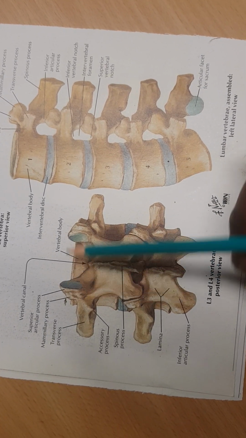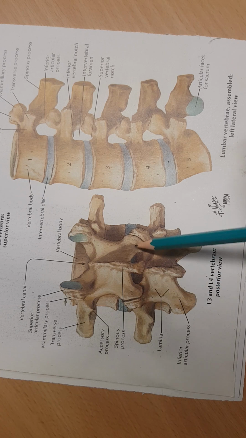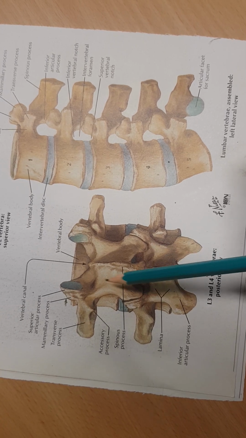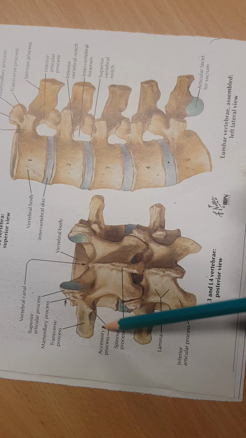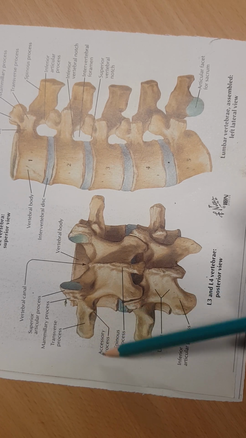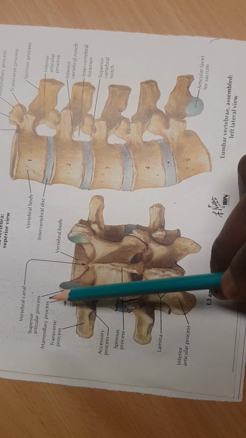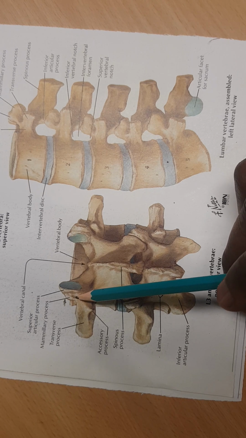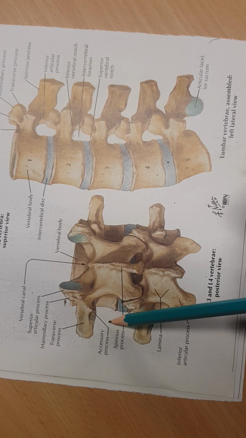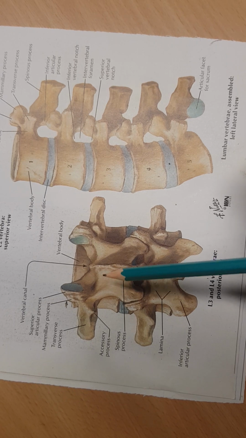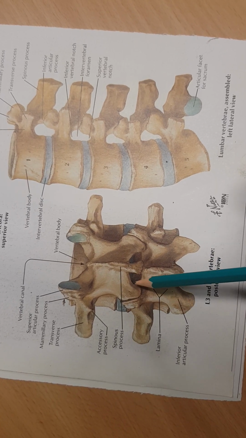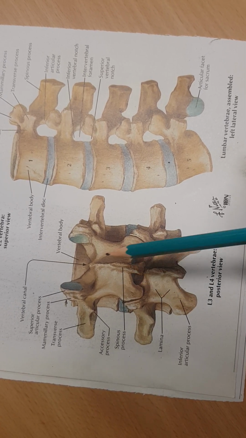So we have superior and inferior articular processes, transverse processes, and mammillary processes. As I said, on the transverse processes, we have the accessory process. The mammillary process and accessory process are more for muscle attachment. We will have a separate discussion on muscles of the back.